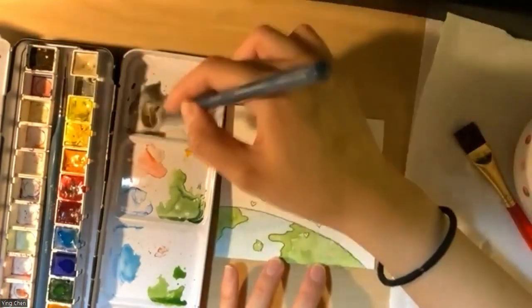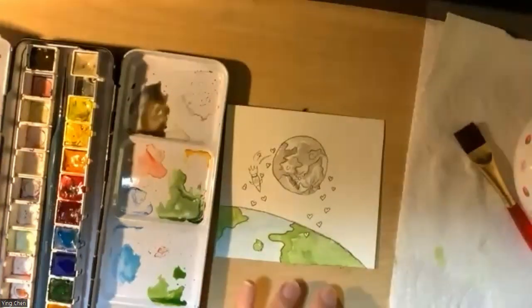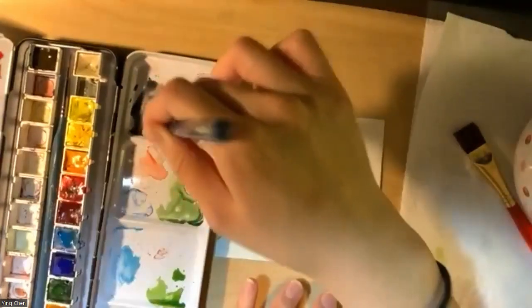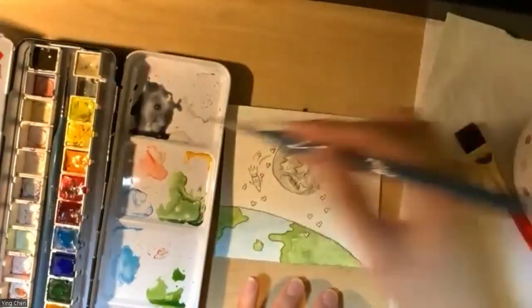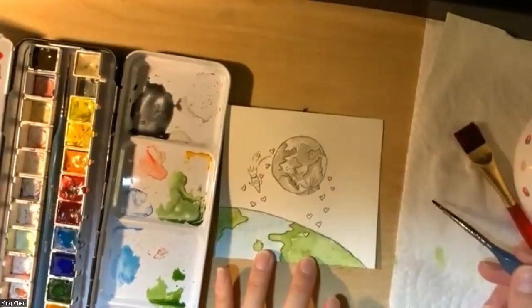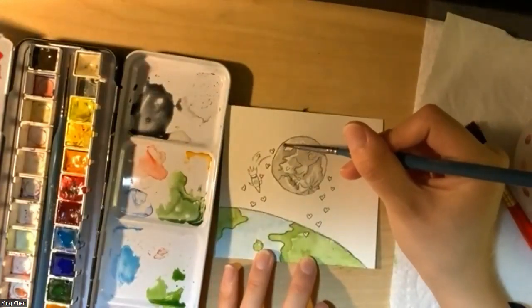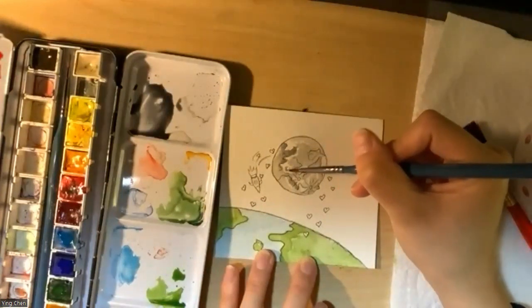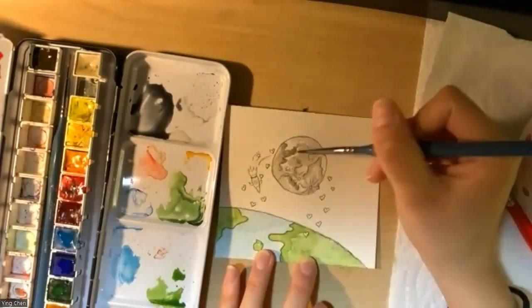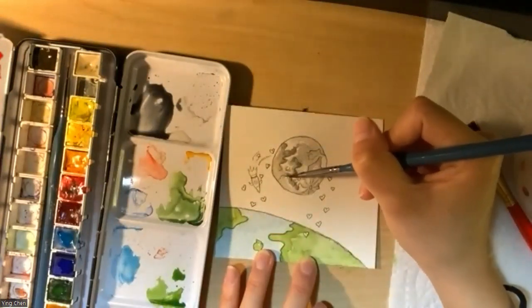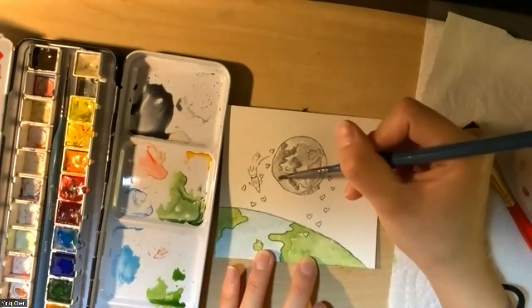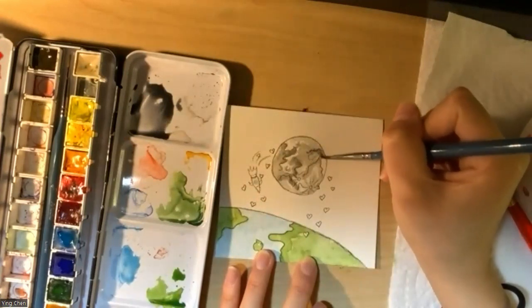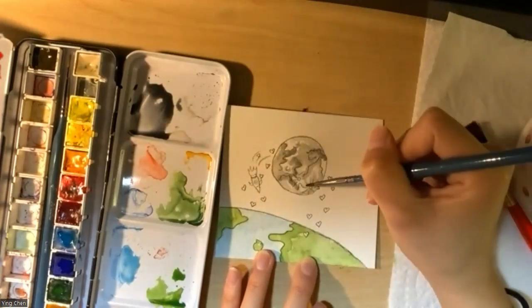So now I'm going to go a bit darker and mix more colors. Okay.